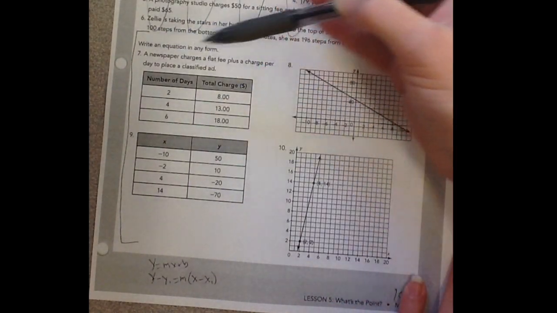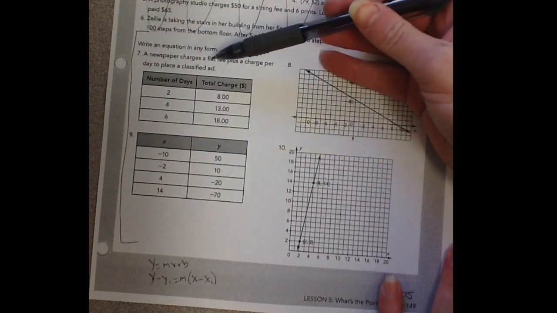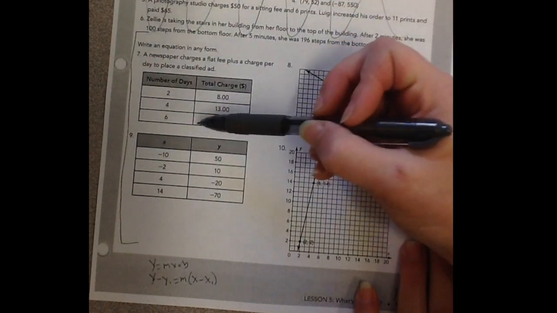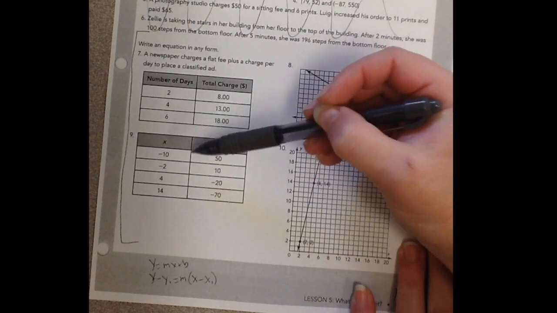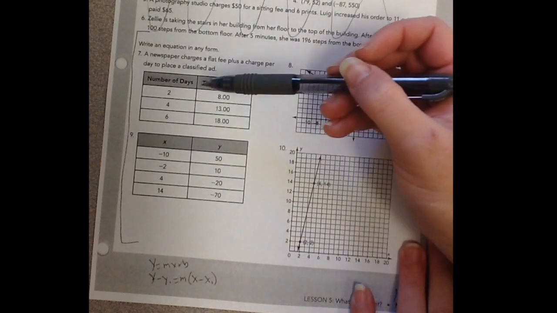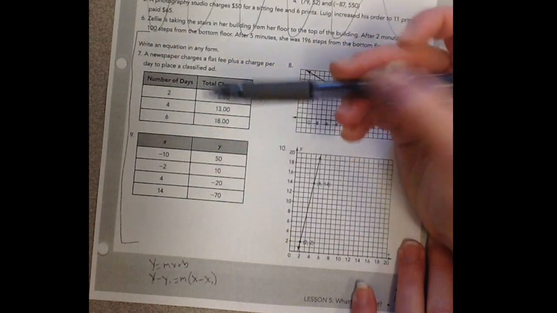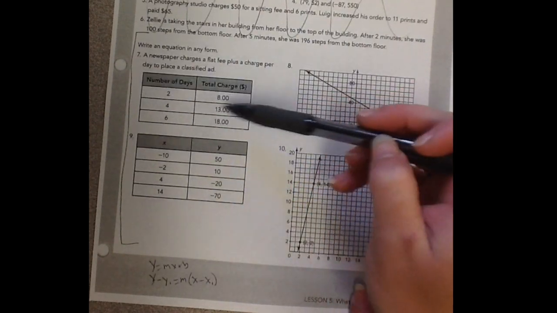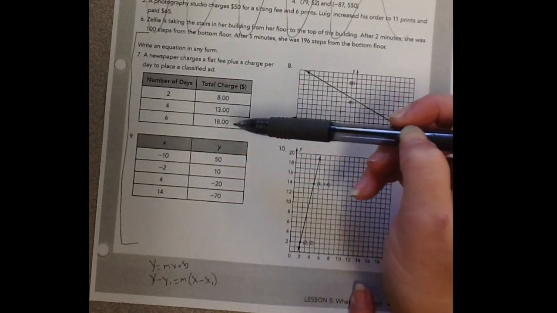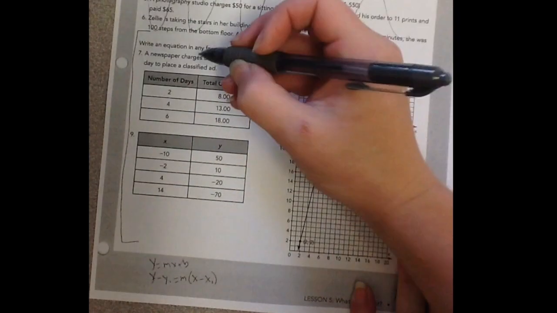A newspaper charges a flat fee plus a charge per day to place a classified ad. So we, of course, can figure out the slope just by looking at the rate of change, but although I could work backwards to figure out what 0 days cost, I don't want to do that work. So I already know that I'm going to be writing point slope form, and that way I can just use one of these points and I don't have to do the work of working backwards to find the y-intercept.